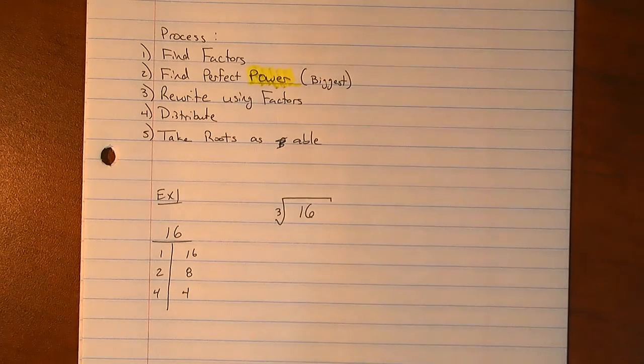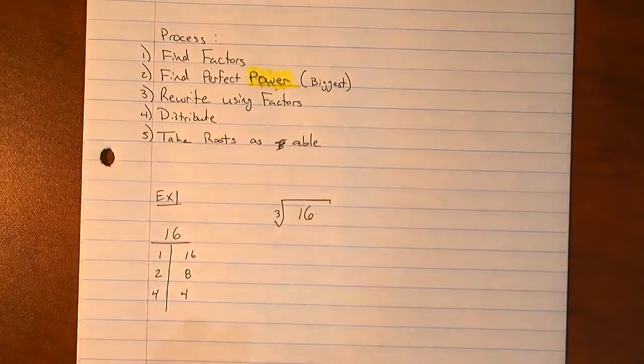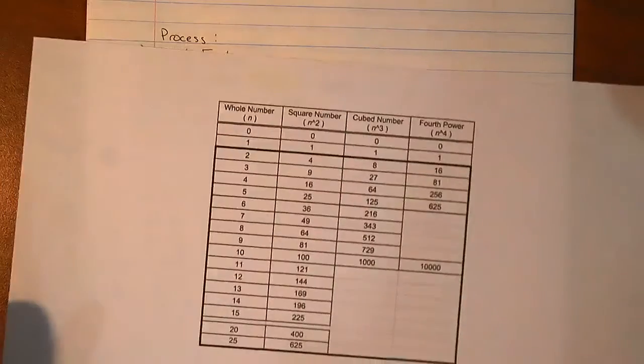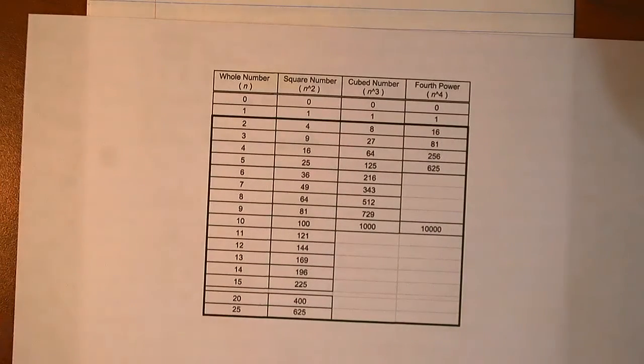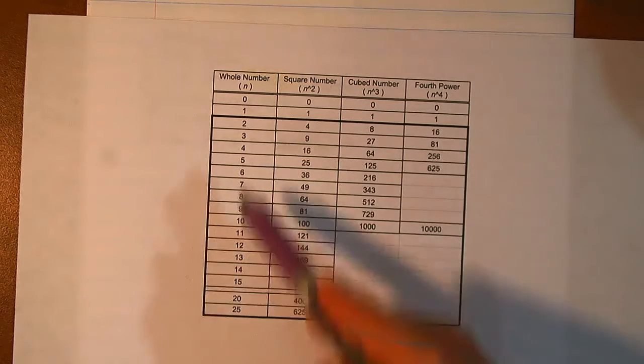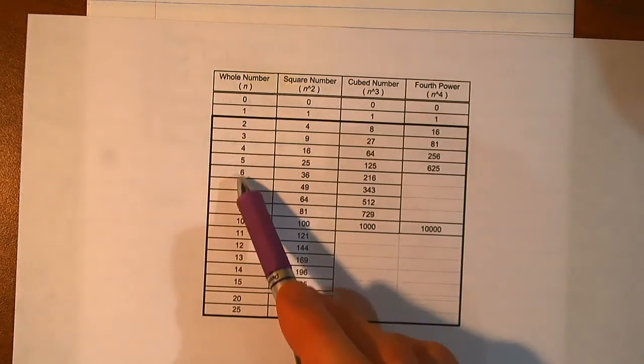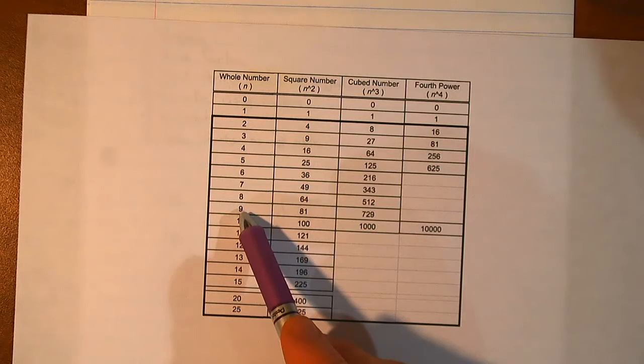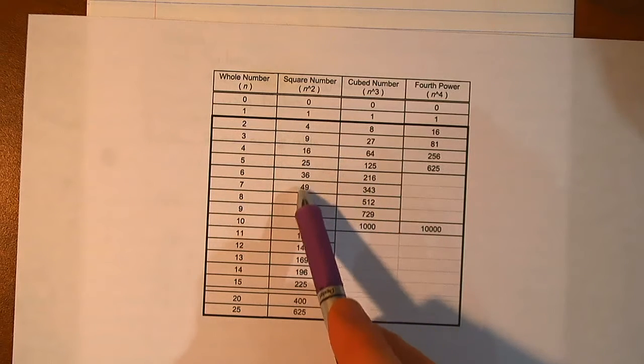All right. Now, we said we want to look for a perfect power. Now, this is where it gets a little bit tricky. I have posted on Canvas, and we made this little table in our notes a while ago, a table that has some perfect powers. Since we made this in our notes a while ago, you might be comfortable with this. But the idea is if I take the numbers in this left-hand column and I square them, I'm going to get the numbers in this column.